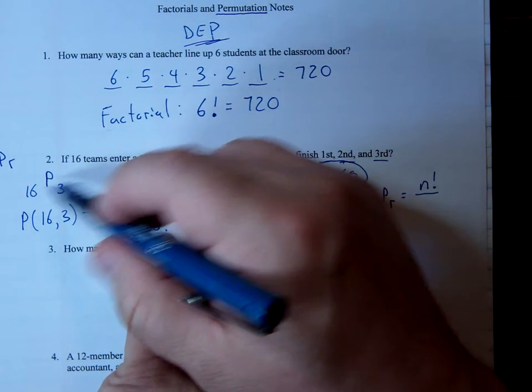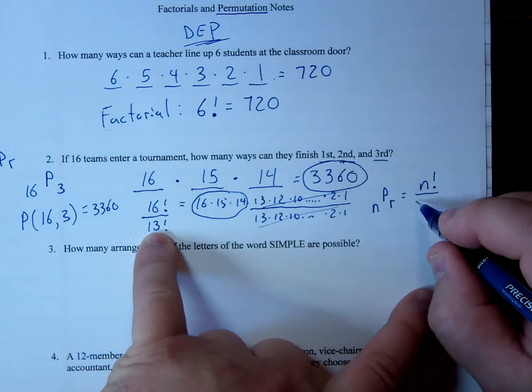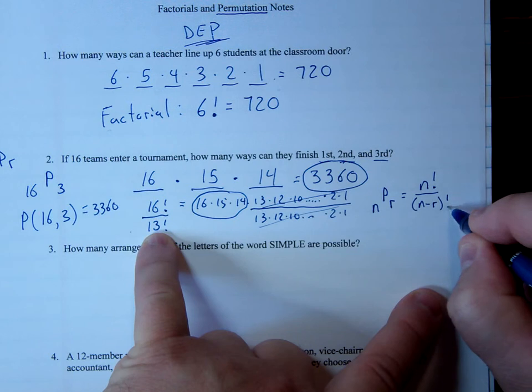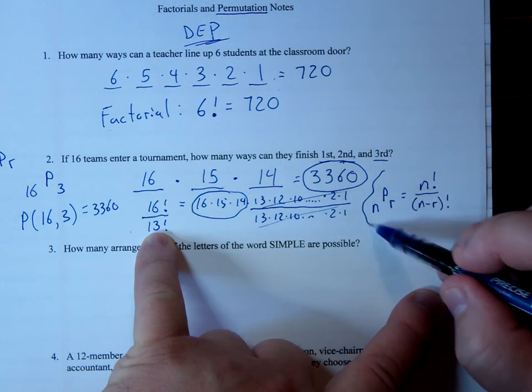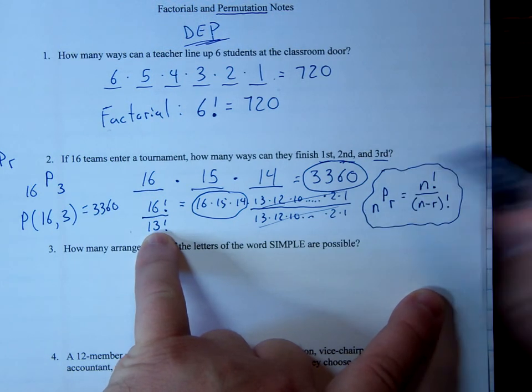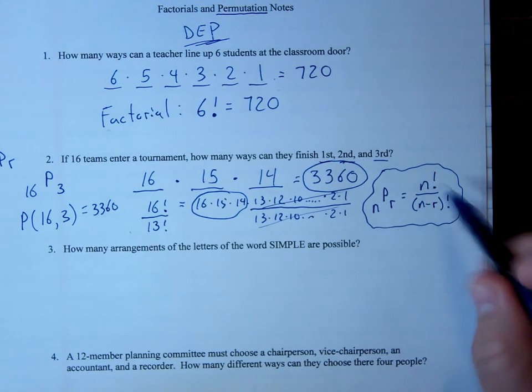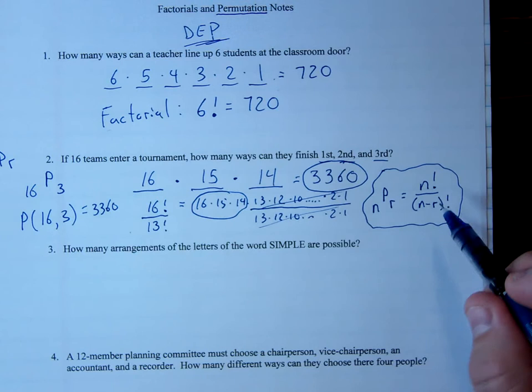So it's a difference, right? So on the bottom would be n minus r factorial. So that is the formula that your calculator is using. If you're asked to write it with factorials, that's the formula you would use.